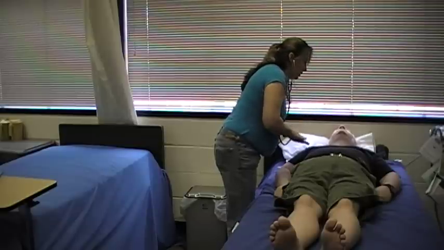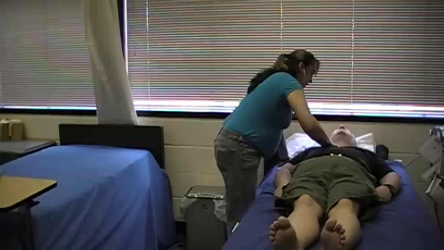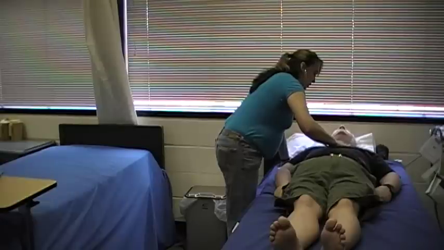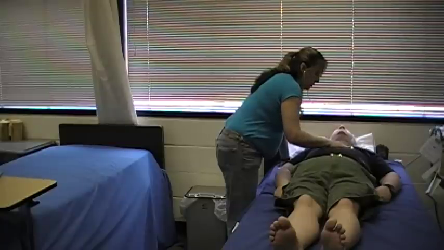Moving on to auscultate the heart sounds by having the patient breathe normally, starting at the second intercostal space. Checking for S1 and S2. Present and clear. Heart rate is normal.